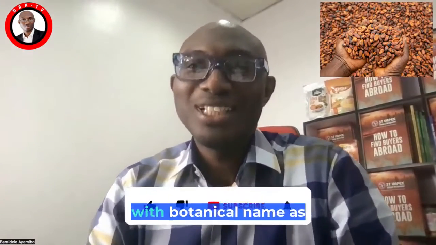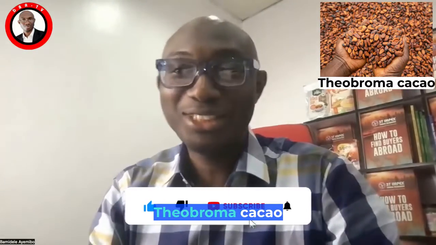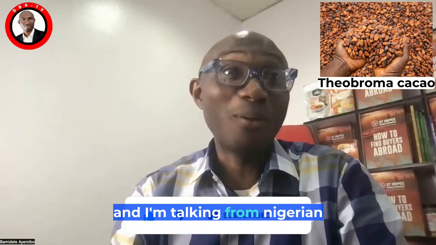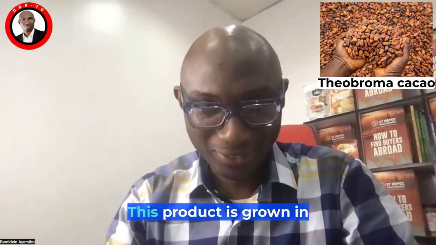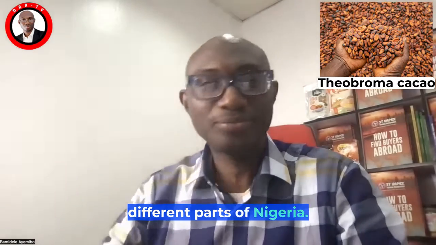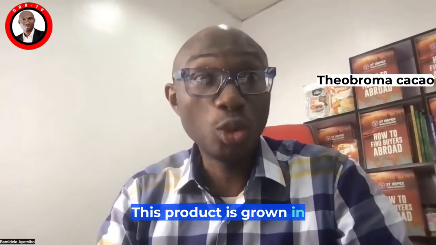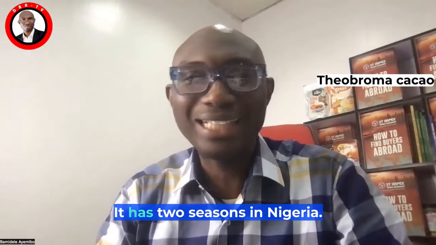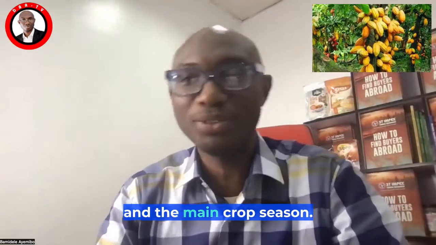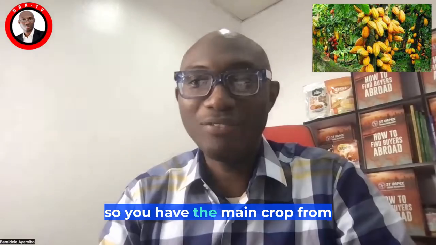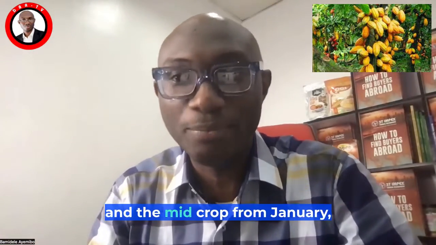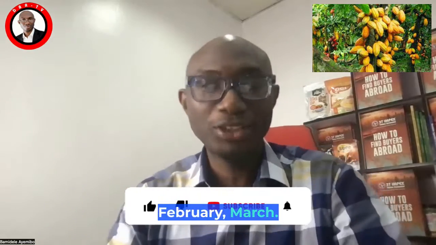Cocoa beans with botanical name as Triobroma cacao. And I'm talking from Nigerian perspective. This product is grown in different parts of Nigeria. It has two seasons in Nigeria. It has the mid-crop season and the main crop season. So you have the main crop from September to October to December, and the mid-crop from January, February, March.